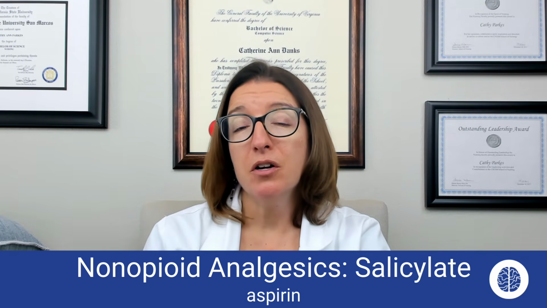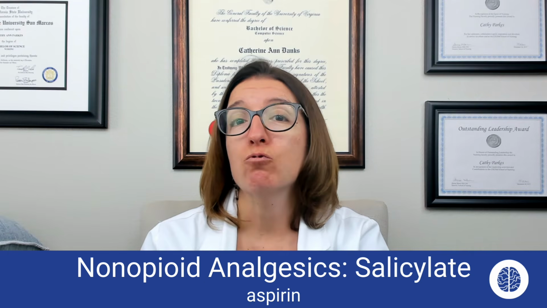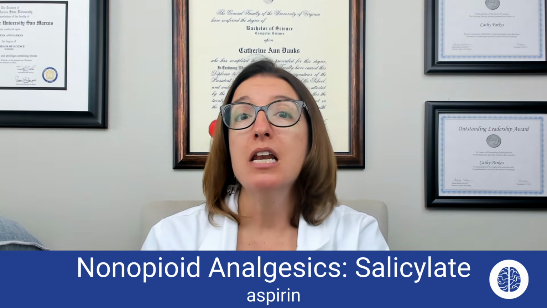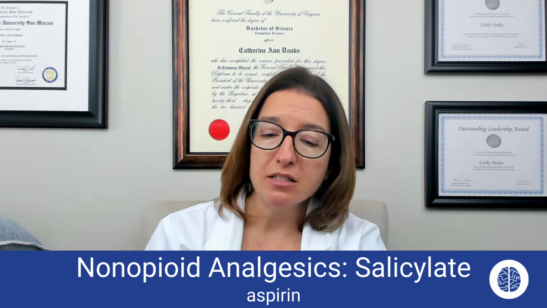Side effects for aspirin are important to know. They include tinnitus, which is ringing in the ear, GI upset, GI bleeding, as well as a rash. So if your patient has peptic ulcer disease or some kind of bleeding disorder, then you would not want to give aspirin to them. Also, you would not give aspirin to children with a fever due to the risk for Reye's syndrome. And then it's important to monitor your patient for signs of salicylism, which include tinnitus, nausea and vomiting, and respiratory alkalosis.